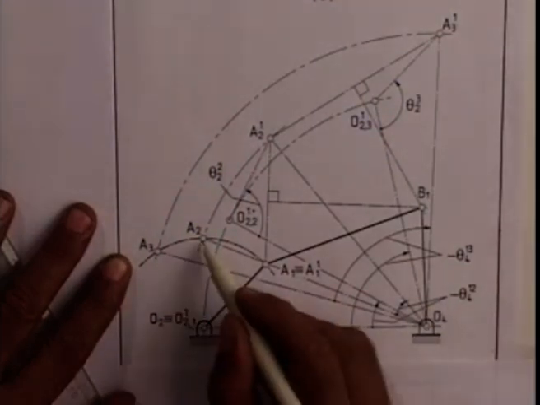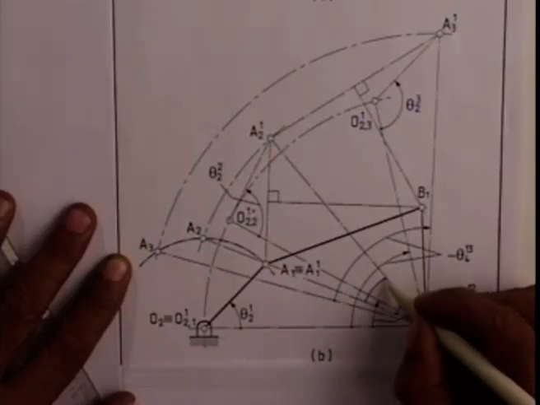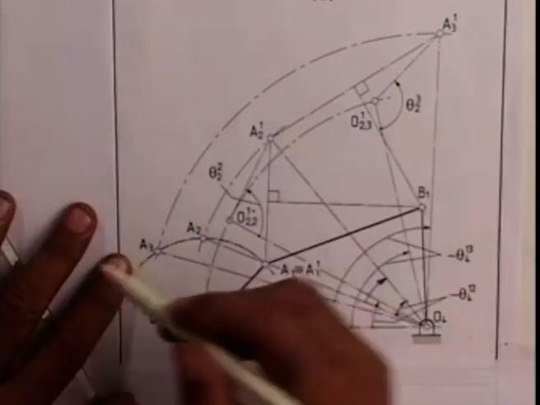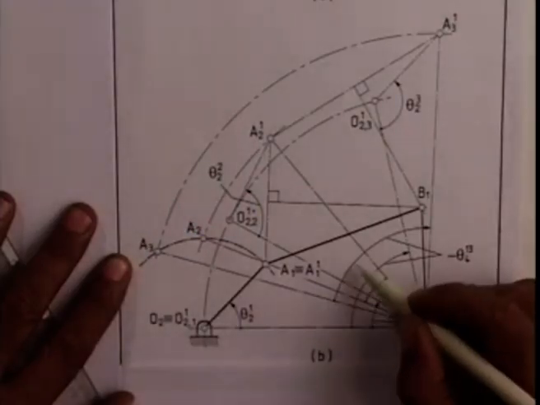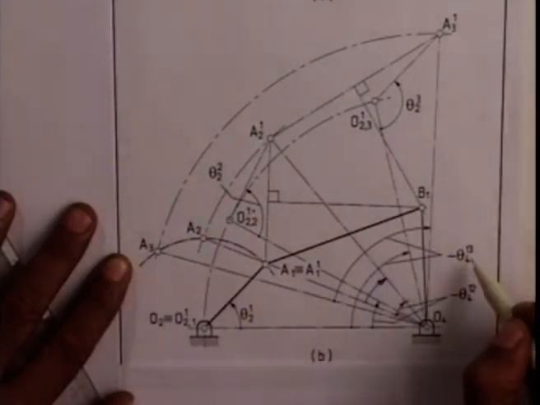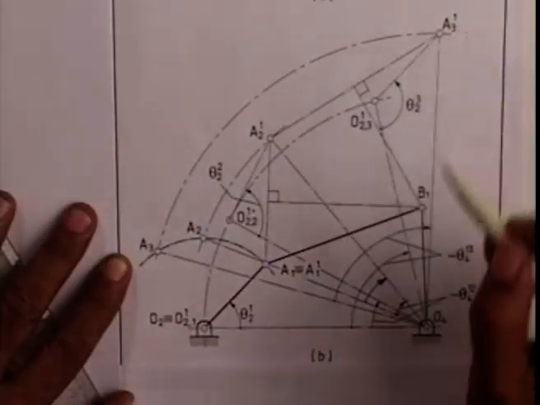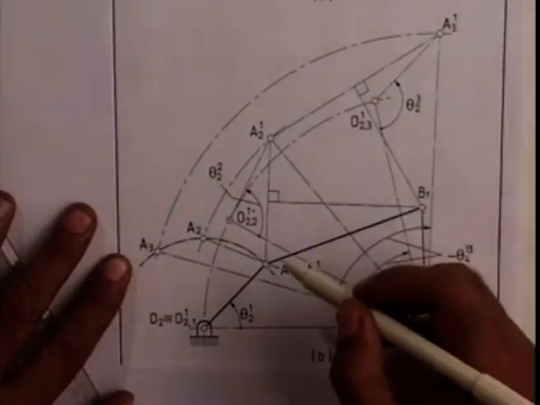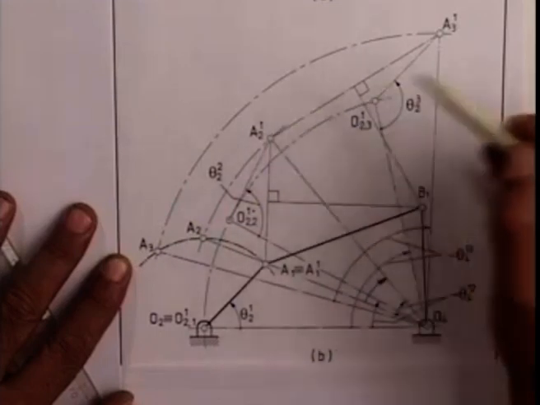O4 A2, this is the line. I am rotating it through an angle minus theta 4, 1, 2, and we automatically get the inverted position A2, 1. Similarly, by rotating O4 A3 through an angle minus theta 4, 1, 3, I get the inverted position of A3 as A3, 1, and finally B1 is obtained at the center of the circle passing through these 3 points, namely A1, 1, A2, 1 and A3, 1.